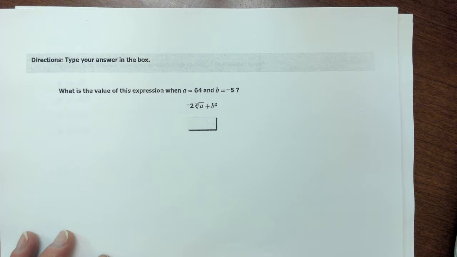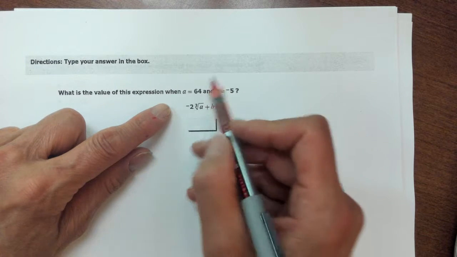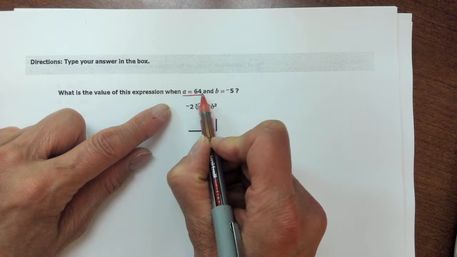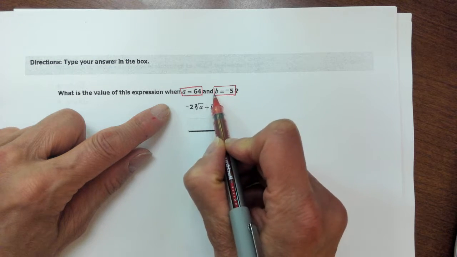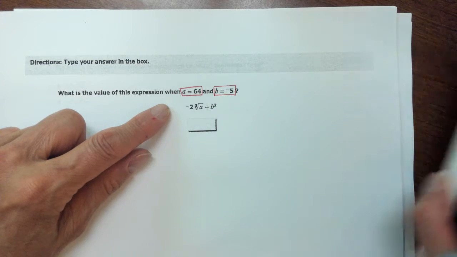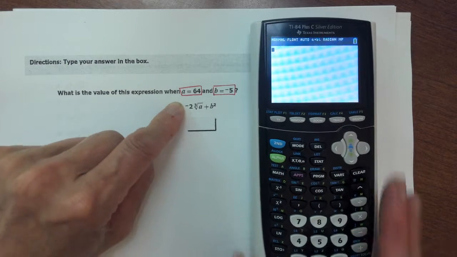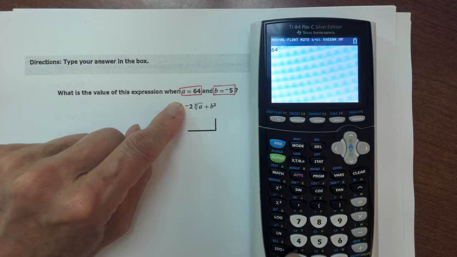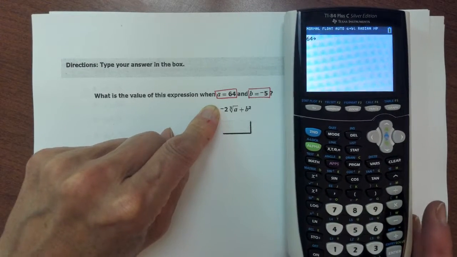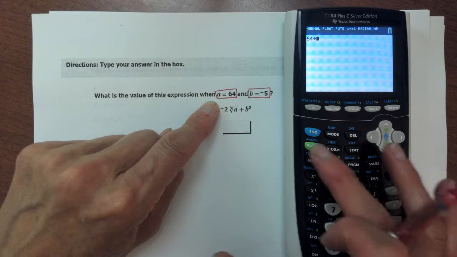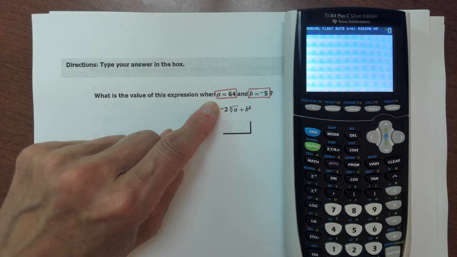So we've done this kind of problem before. We're just substituting in, and we're going to use our calculator to do that. So here we're going to store 64 to A, and we're going to store -5 into B. So let's clear our calculator. And we're going to do 64, remember, store. There's a glare there. 64 store, and we're going to use A. So we're going to do alpha A, which is right here, enter.